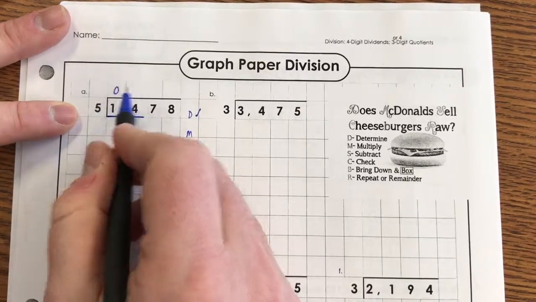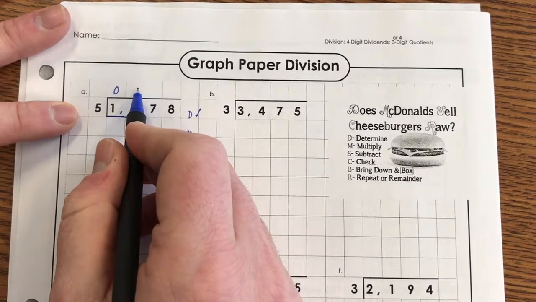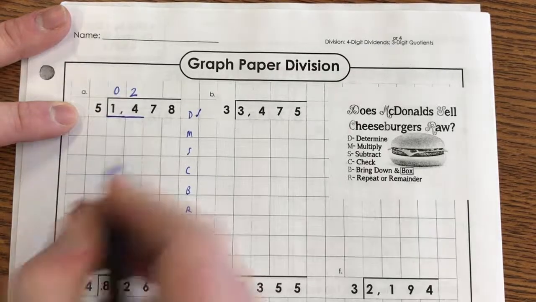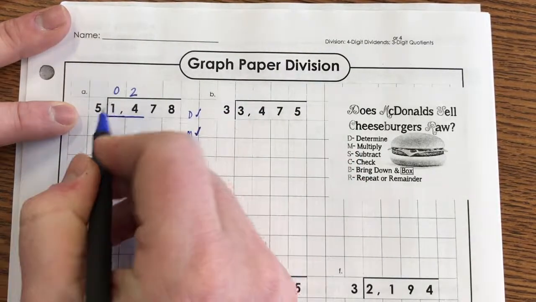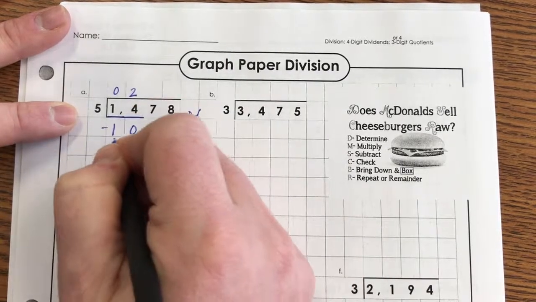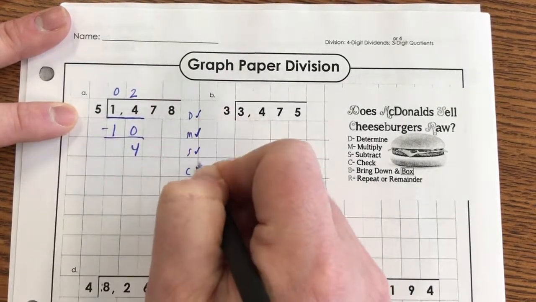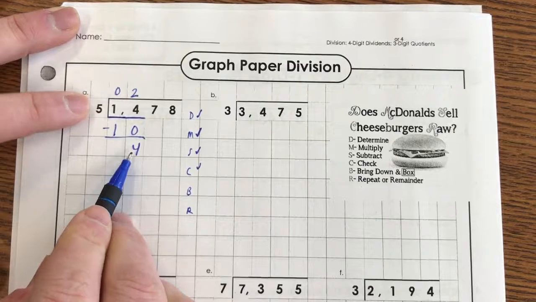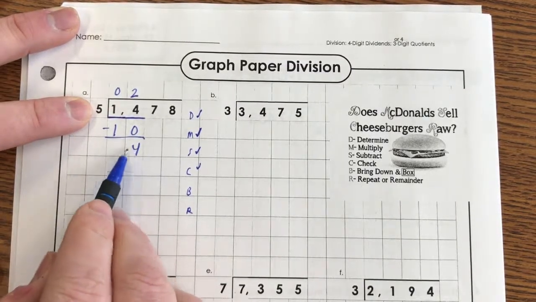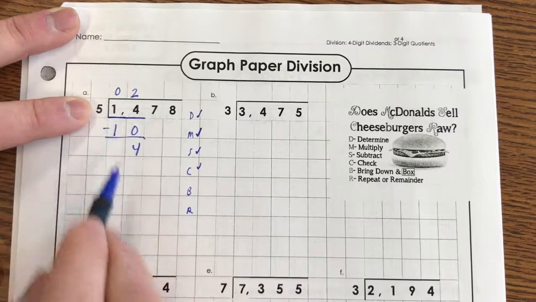So I'm thinking through 5 times what? 5 times 2 is 10, 5 times 3 is 15, that goes over. So 5 times 2, multiply, 5 times 2 is 10. Subtract, 14 minus 10 is 4. Check, is this less than the divisor? We want it to be less, because if it was a 5 or more, then we could have shared more.